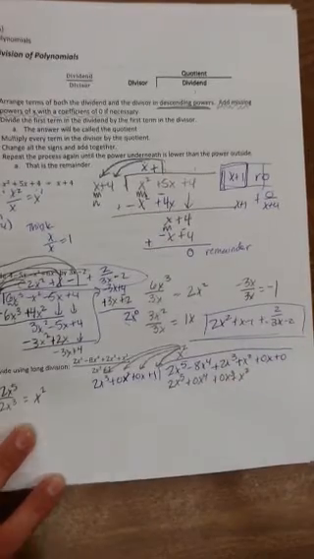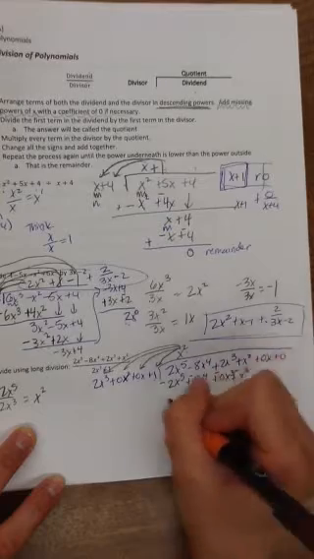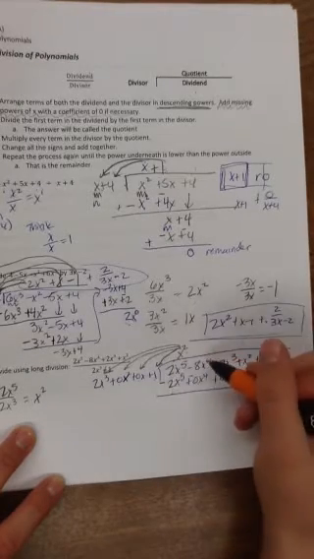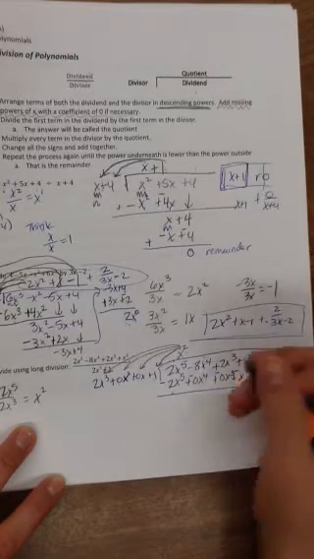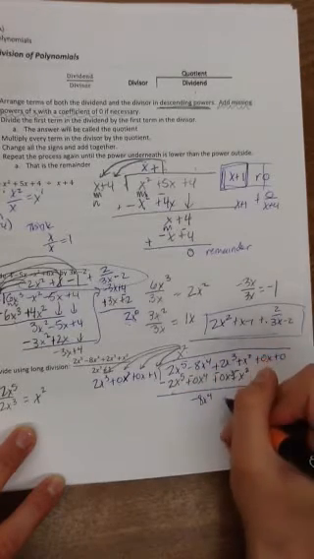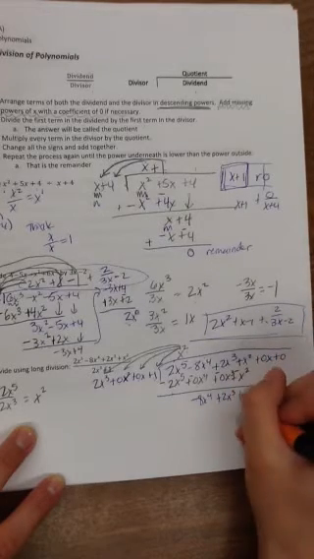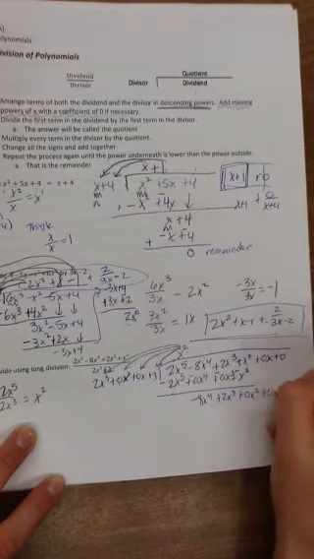Okay. Again, we need to change the sign, so this goes to negative, negative, negative, negative. Okay. This goes to 0. Negative 8 minus 0 is just negative 8x to the 4th. 2x cubed minus 0 is 2x cubed. X squared minus x squared is 0x squared. Then we have plus 0x plus 0.